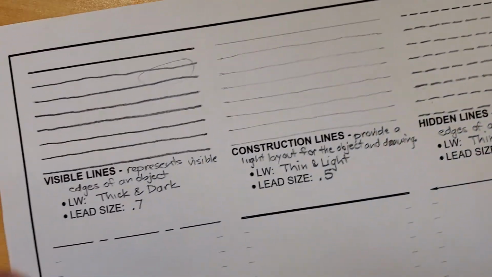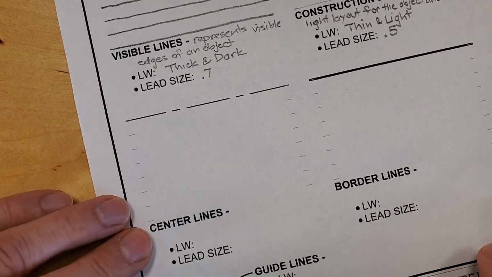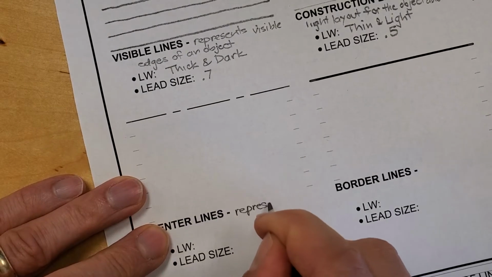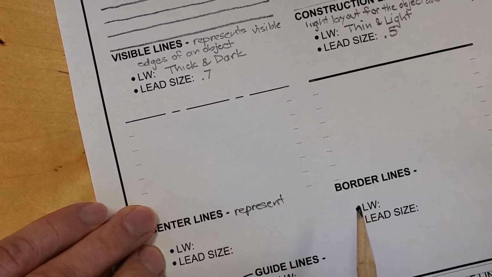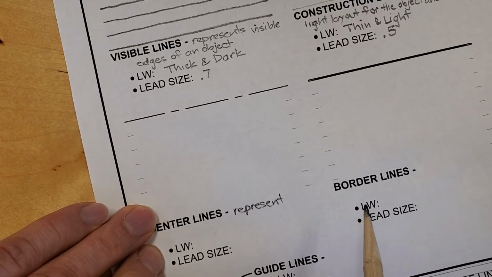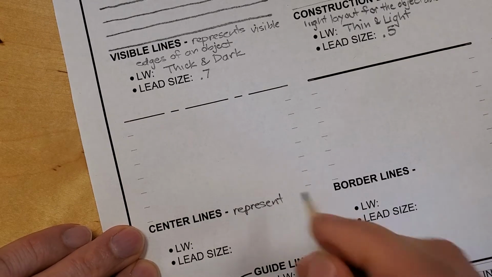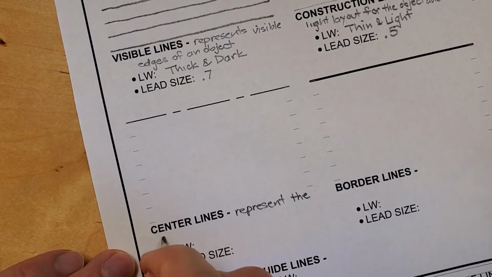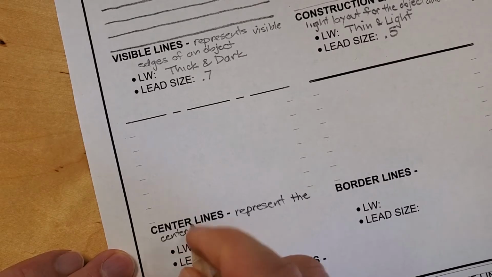All right, moving on to the next line type. So the next line type is center lines. And center lines represent the center and axes for arcs and circles, and also show symmetry for an object. So hopefully I can fit all that information in here. So it represents the center and axes, okay?